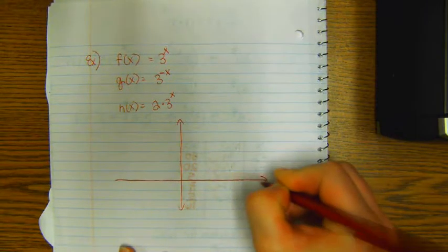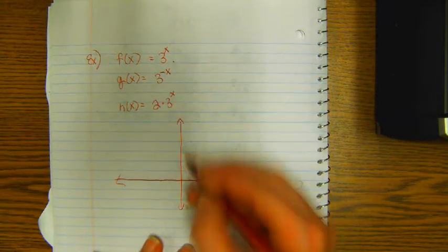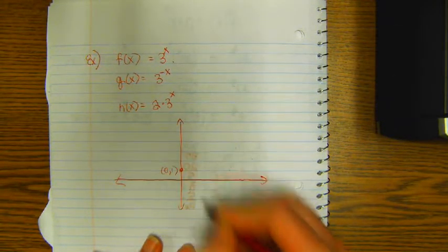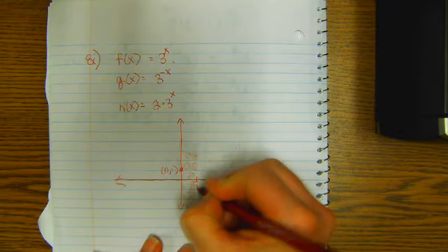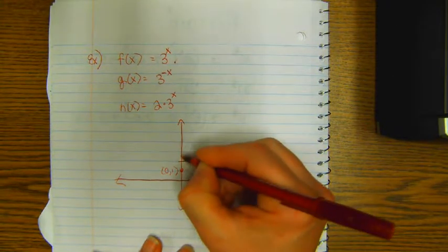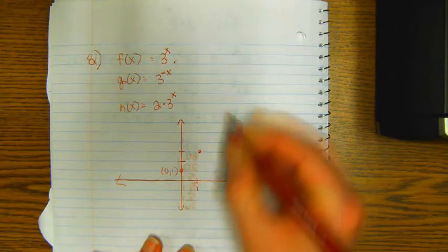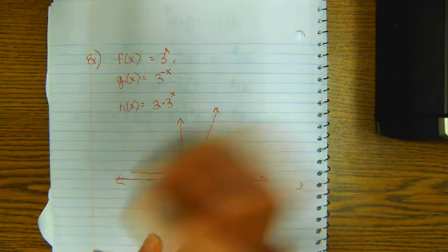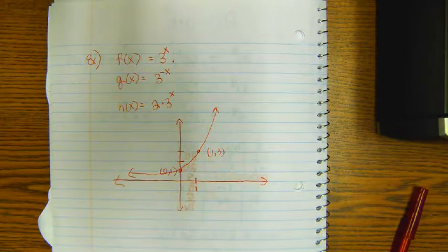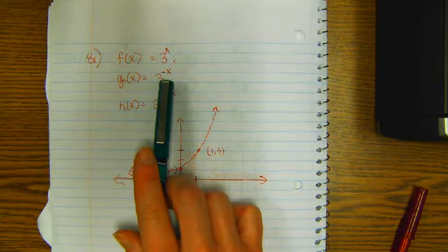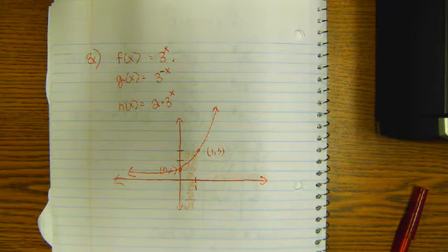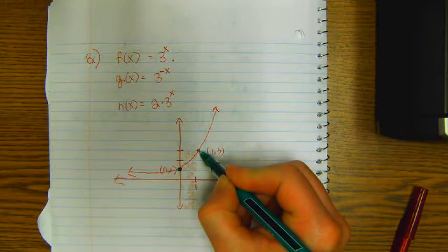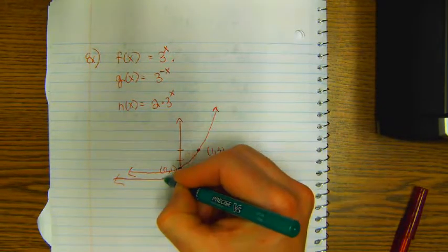Doing it without our calculators. The first one, f of x, if I put in 0, would go through the point 0, 1. And let's just put in one more point. Let's put in 1. What's 3 to the first power? And so then it would also go through 1, 3, and I just draw a smooth curve. All right. 3 to the negative x would be flipped over the x-axis. No, the y-axis, sorry. This point would not change. But this point, 1, 3, would go where? Negative 1, 3.